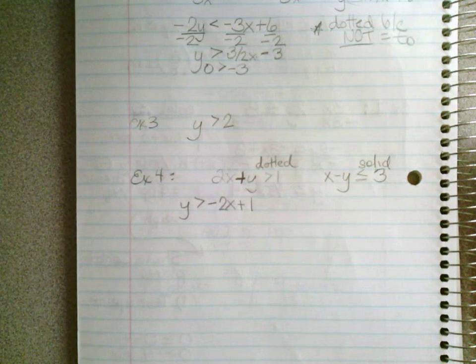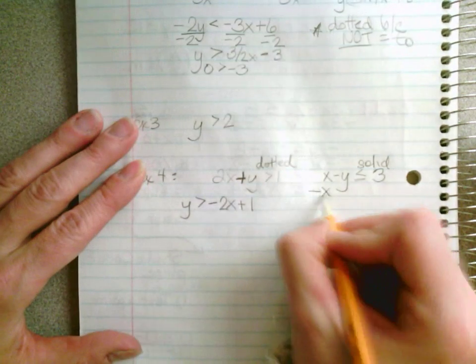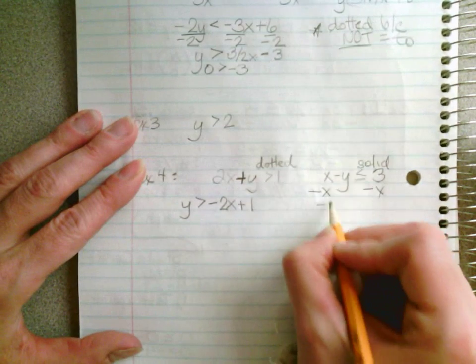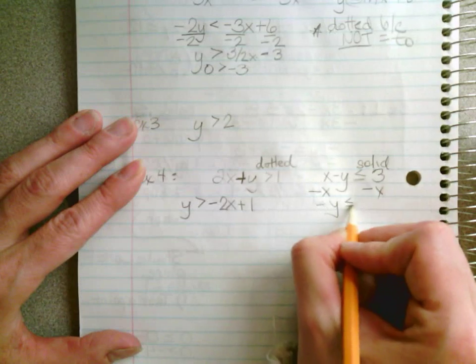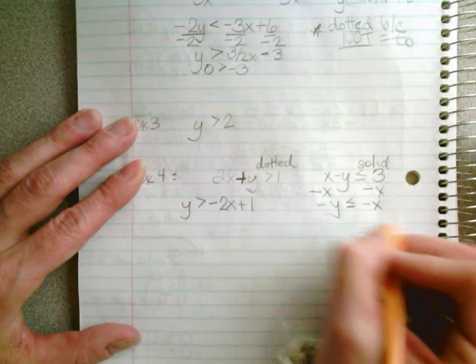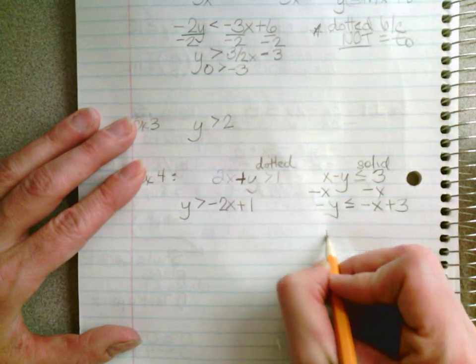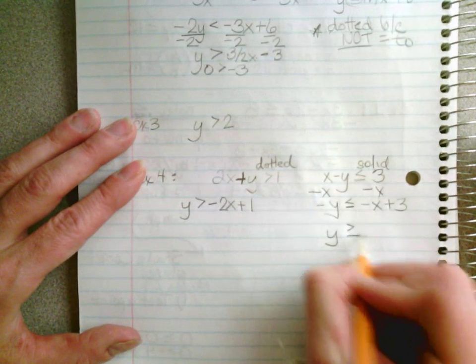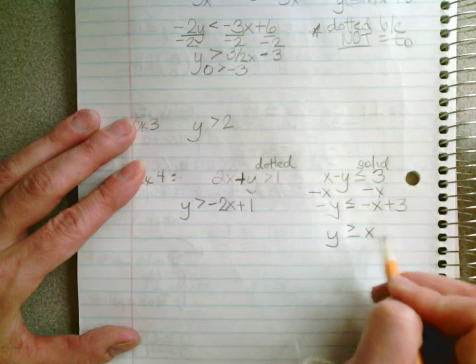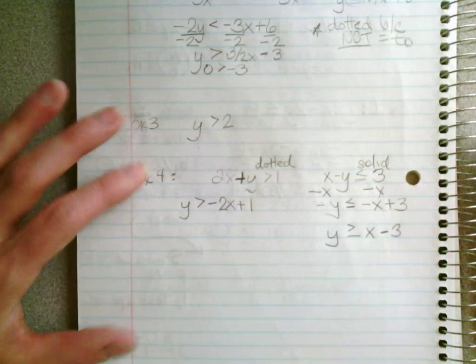The other one, we're going to have to fiddle with a little bit. Subtract x. Negative y is less than or equal to negative x plus 3. Divide everything by a negative 1. Y is greater than or equal to x minus 3.